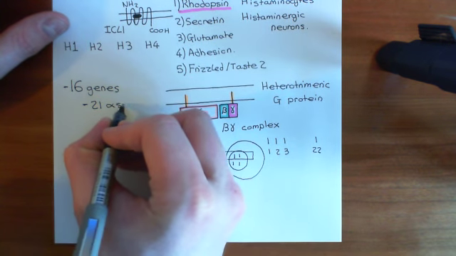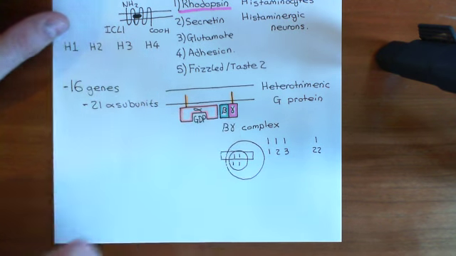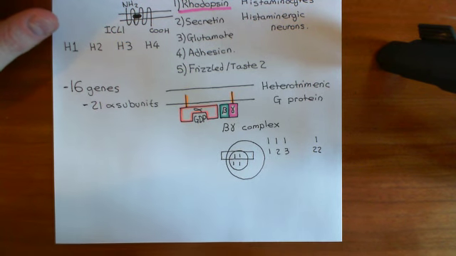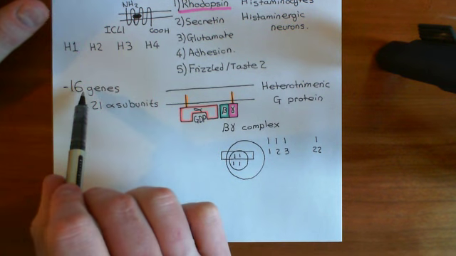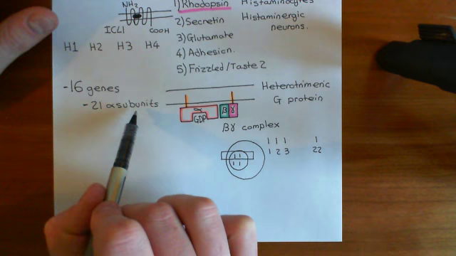Okay, so it gets more complicated, because although there are 16 genes, there are actually 21 known alpha subunits. So what you might say is, oh, does that mean that some of the genes, we haven't found some of the genes for some of the subunits? Well, the answer is no. We have found the genes. The reason there are more subunits than there are genes is that for some genes there are alternative splice variants.